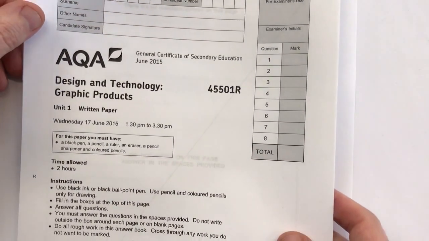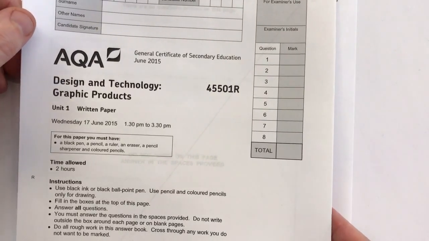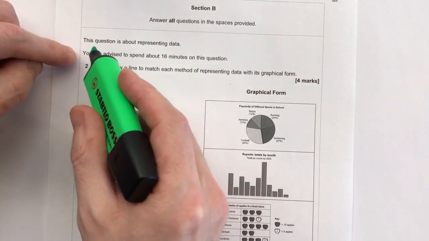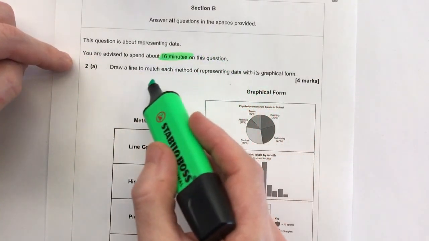Okay folks, this is section B of the June 2015 Graphic Products GCSE paper. Just going to go through a few of the questions that appeared in your mock exam and how to answer these. So the first one is section B. This question is about representing data. You're advised to spend 16 minutes on this question.